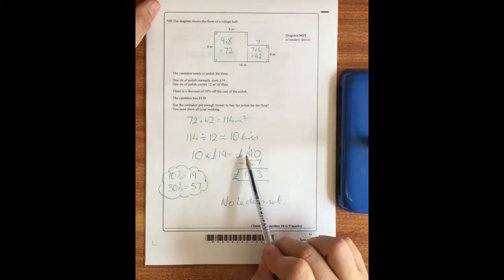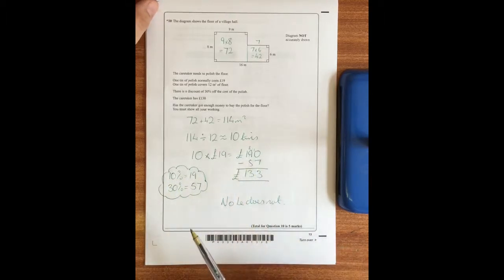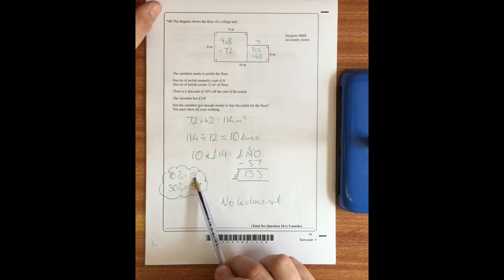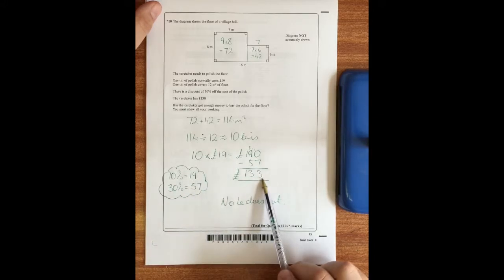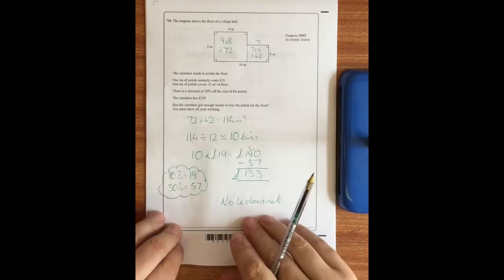10 lots of £19 is £190, but we then need to knock £57 off, because 10% is 19 and 30% is 57 if we times that by 3. So it will cost £133. So no, he does not have enough money.